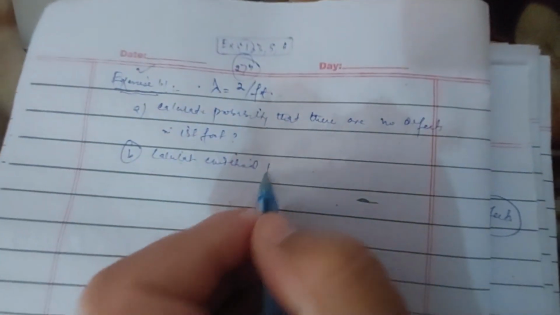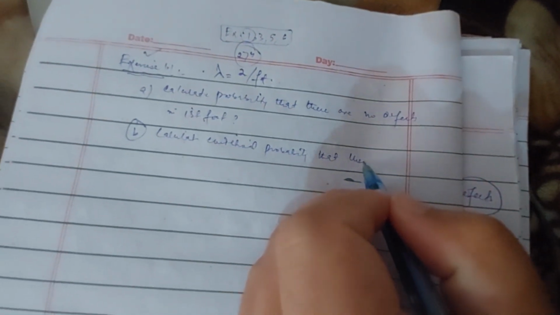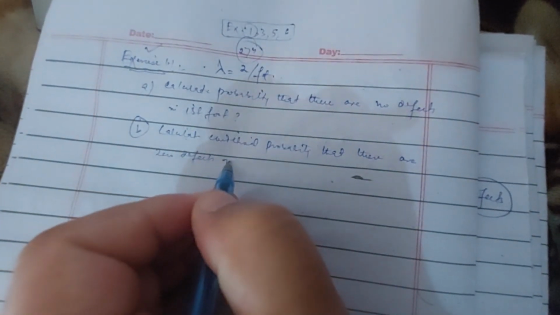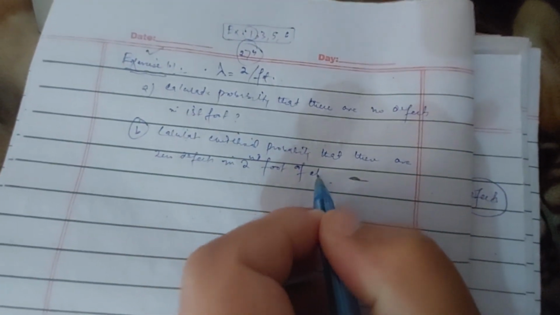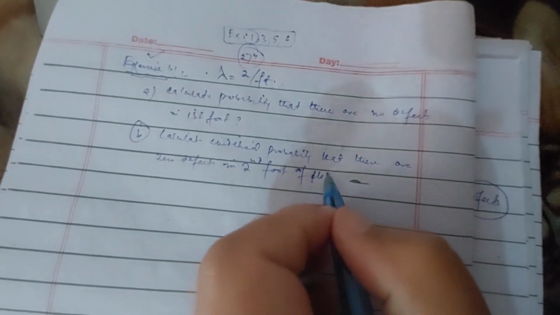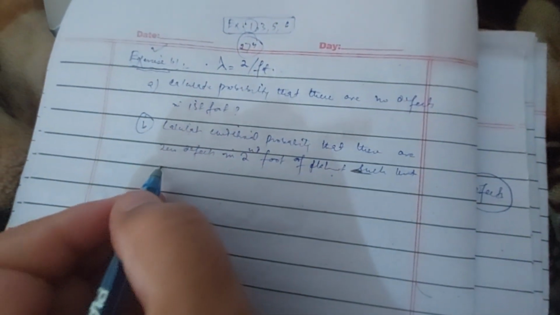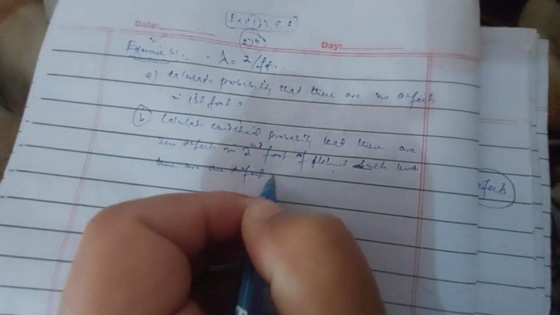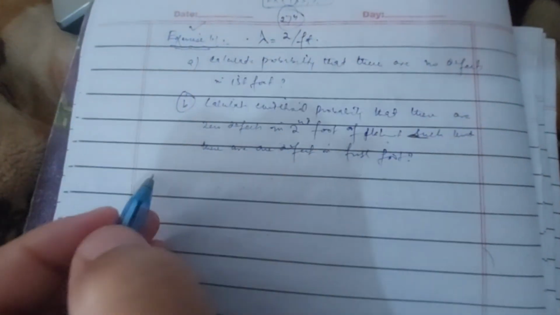The conditional probability that there are 0 defects in the second foot of filament, conditioned on there being 1 defect in the first foot. Okay, so now deciphering these questions.